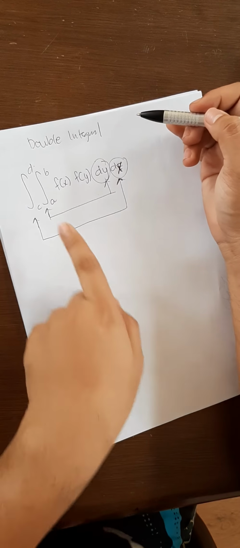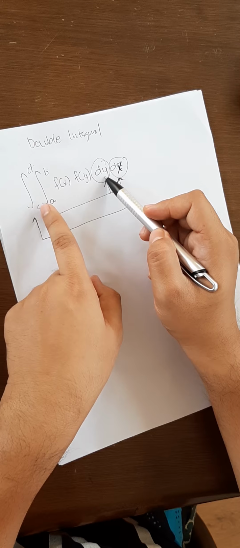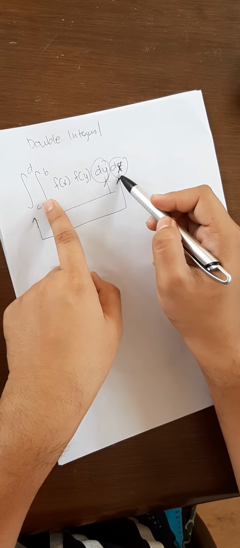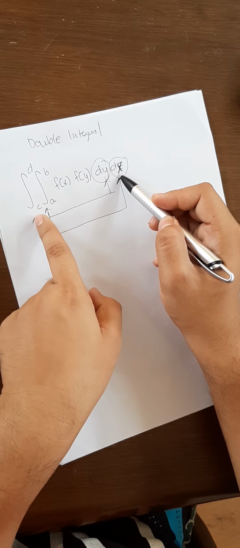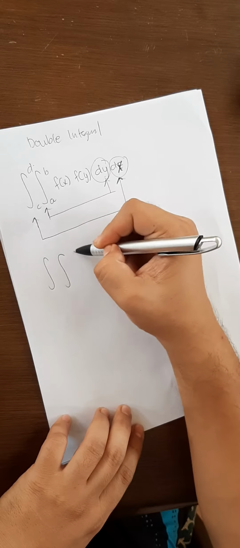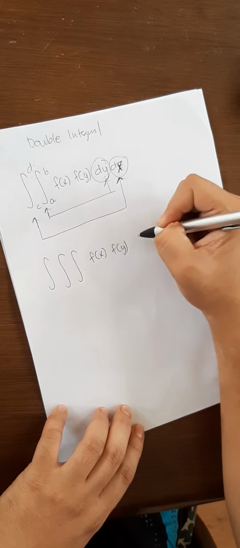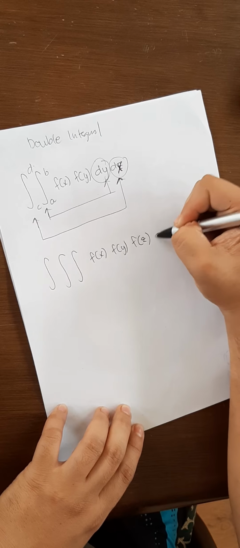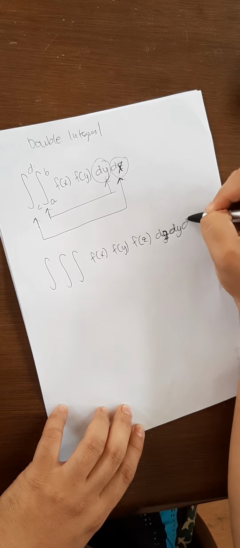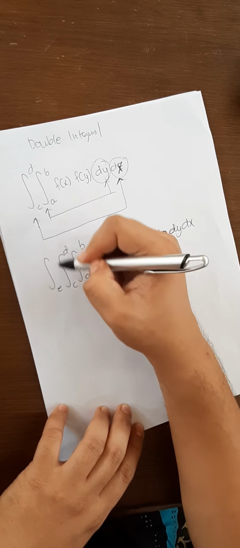So the integral sign and the differential have equivalent limits: this one is the limit of dy, and this one is the limit of dx. If we have a triple integral with f of x, f of y, and f of z, we have dz, dy, and dx, with limits a to b, c to d, e to f.